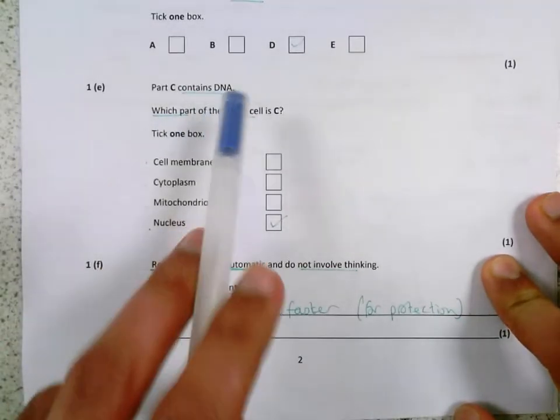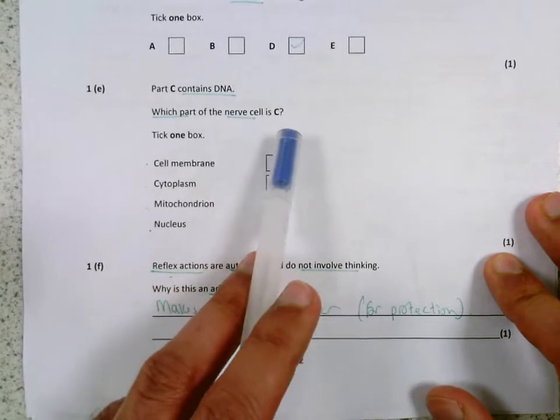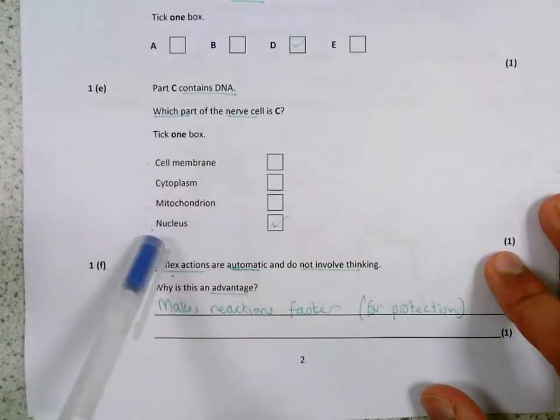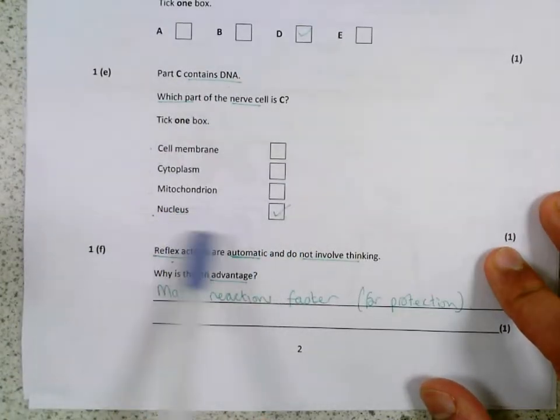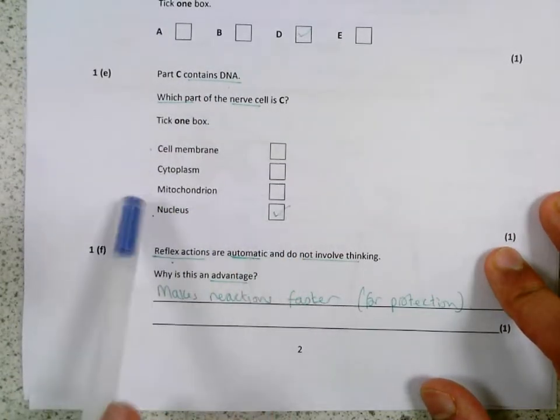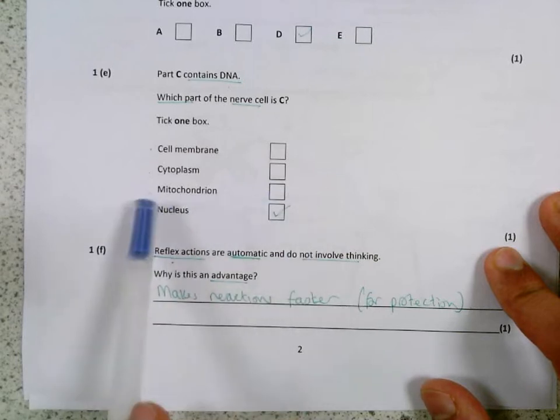Part C contains DNA. Which part of the nerve cell is C? Now, I already know from this list that only one thing contains DNA that we know about, and that is the nucleus. So that is the organelle or the subcellular structure that I'm going to tick.